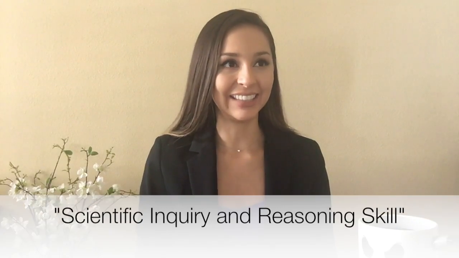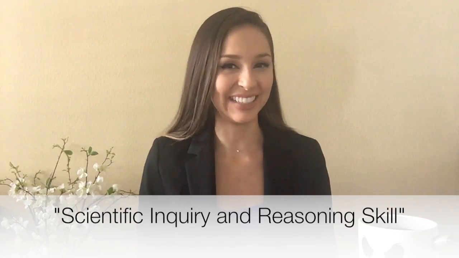In each of those past 3 sections that I talked about, they're going to assess a skill that they call the scientific inquiry and reasoning skill. Basically, do you understand how to read a graph, a chart, or a table? Do you understand the relationship between closely related concepts? Do you understand how to go about doing research? And then understanding statistics and trends.